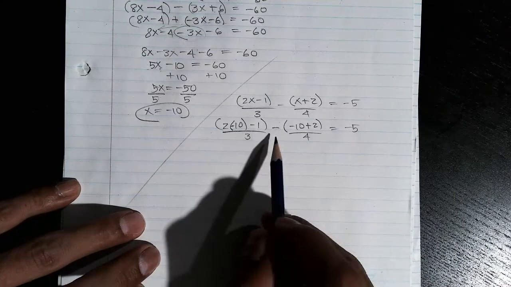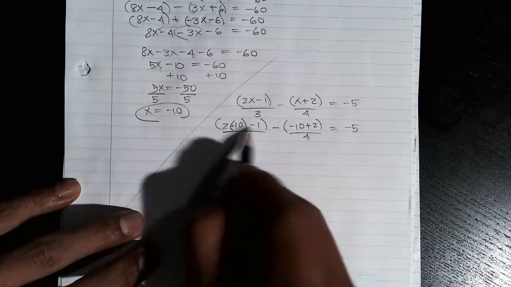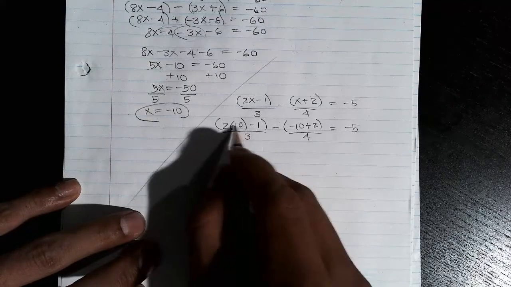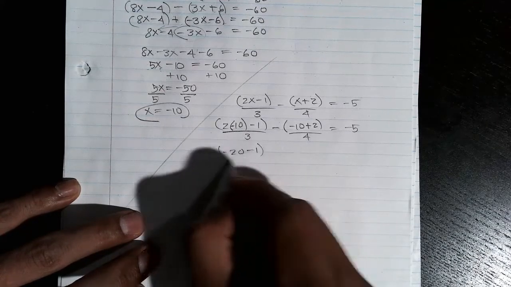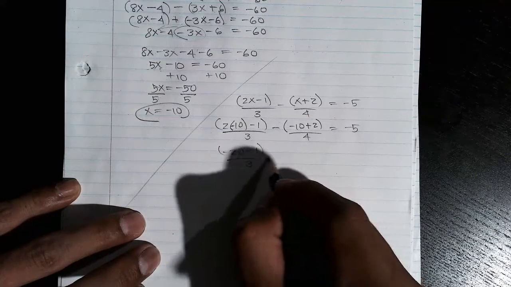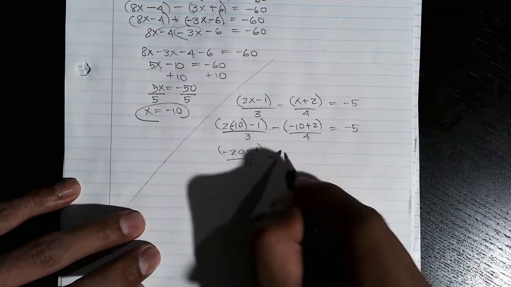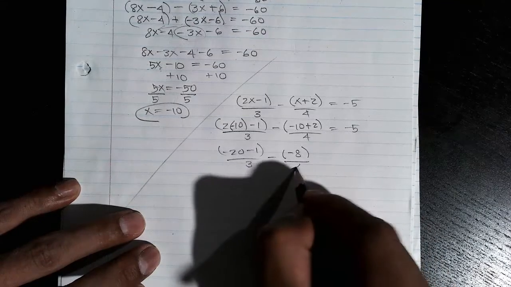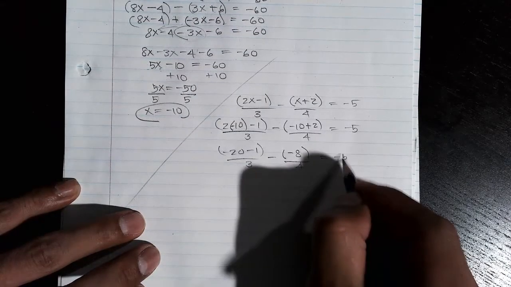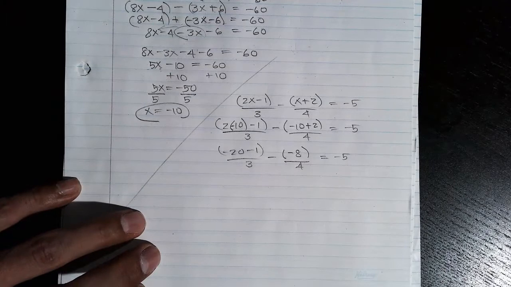I hope so. Let's do these brackets first. So inside this bracket is going to be negative 20 minus 1 over 3 minus, inside this bracket is going to be negative 8, because negative 10 plus 2 is negative 8 over 4. Still waiting to see if this is all equal to negative 5.